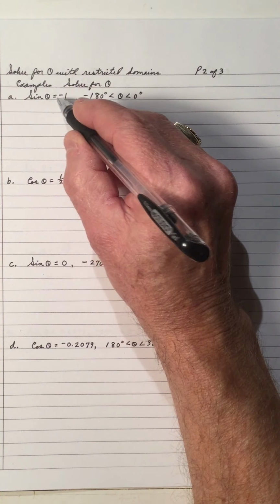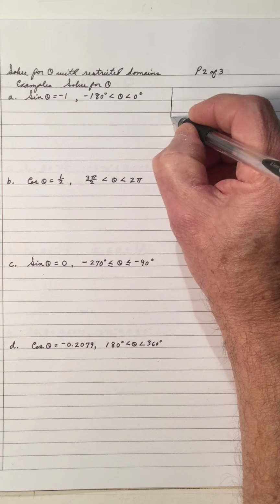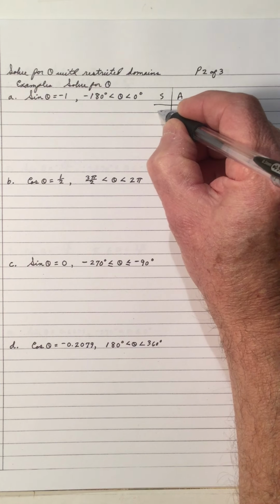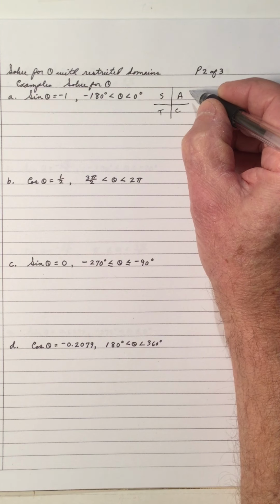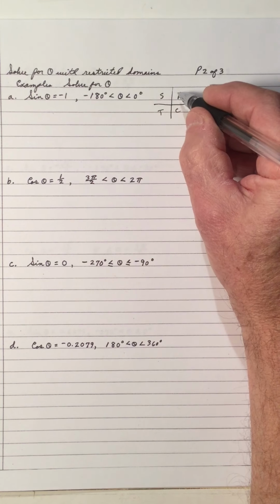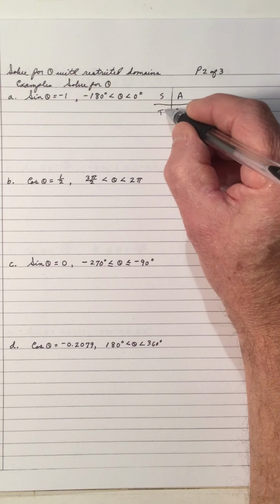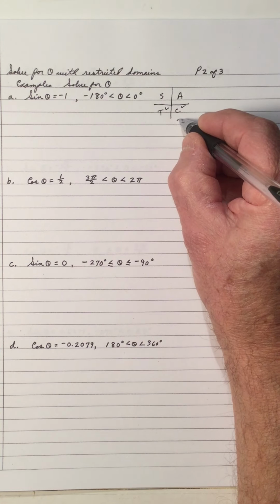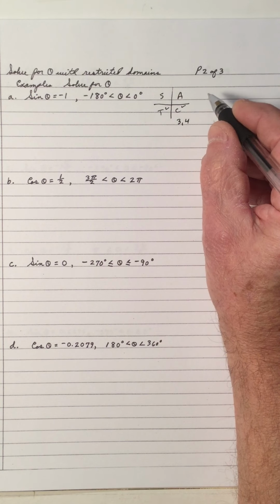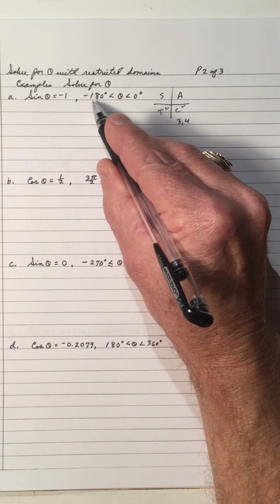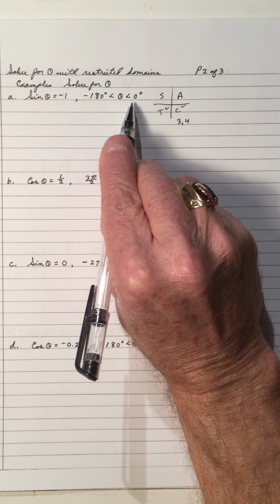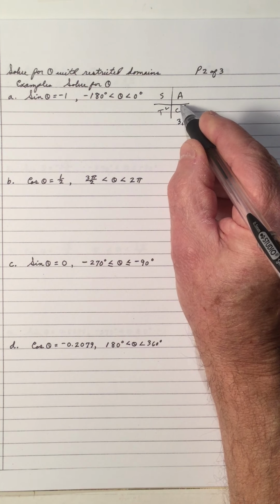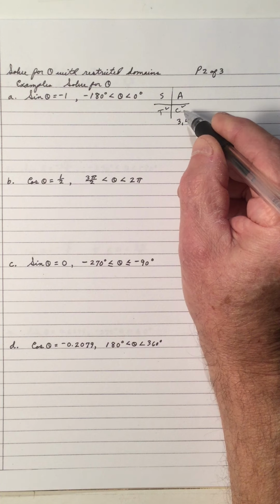So sine is negative. Let's see where that would be. Using the mnemonic "add sugar to coffee," sine is positive in 1 and 2, so it's negative in 3 and 4. So we're looking at 3 and 4. But we're looking at from negative 180 to 0, and sine is -1.